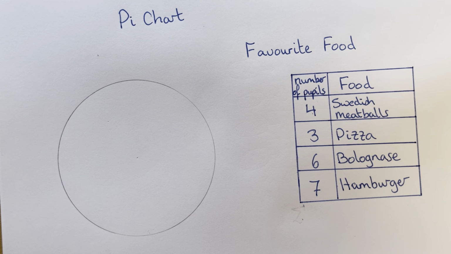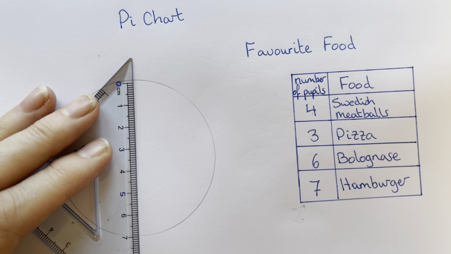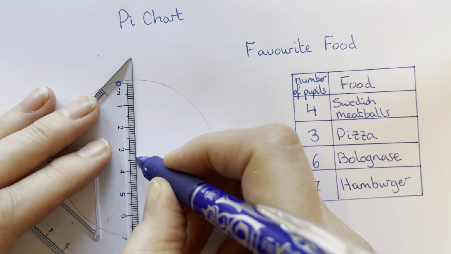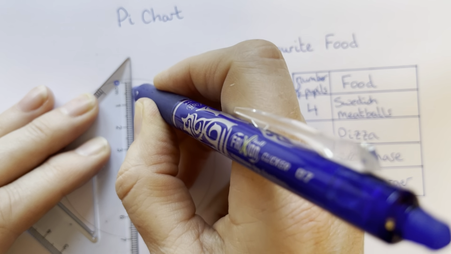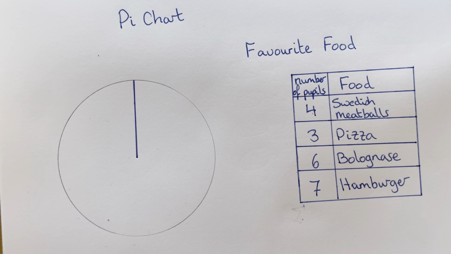You've got a perfect circle. What you also have here is a point in the middle of the circle. I usually start straight up, and this gives me my 0 point for measuring with my protractor where my starting point is.